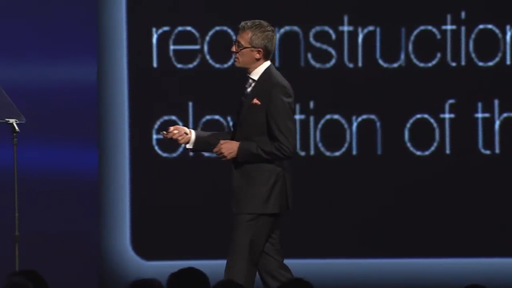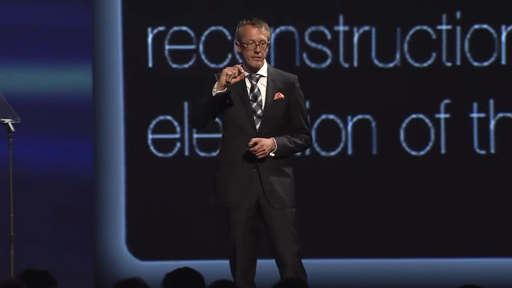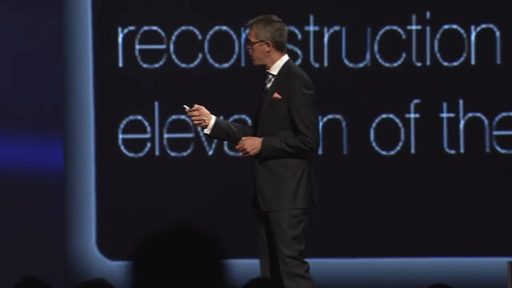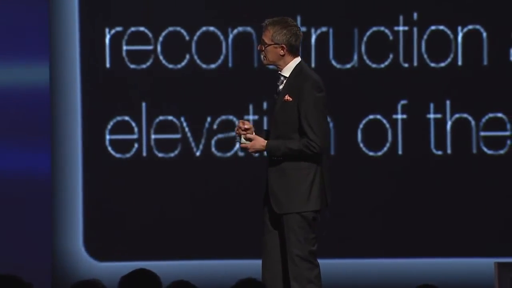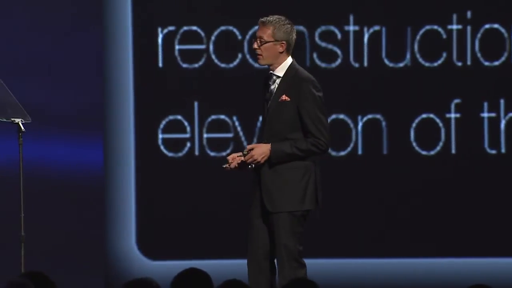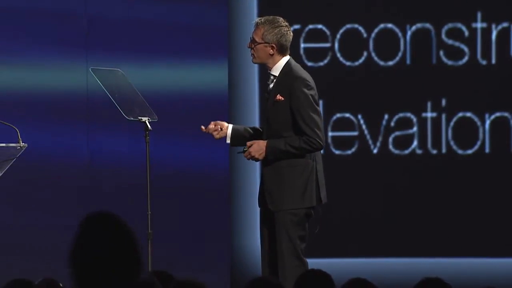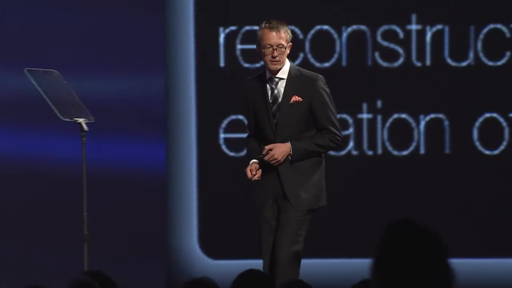What happened? We had severe erosions and abrasions. We had loss of vertical dimension because the patient was working very hard with his teeth, and he was quite young. He was 35. So we had to reconstruct the occlusal surfaces, and we had to elevate the bite.